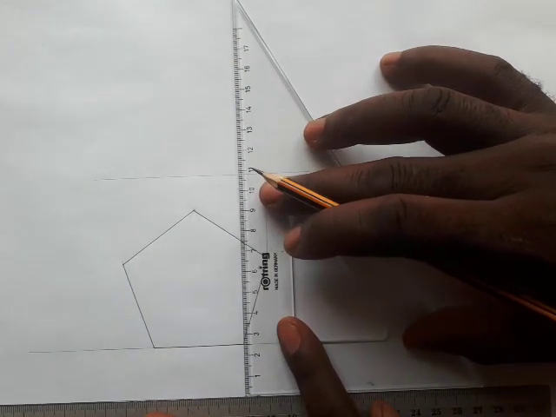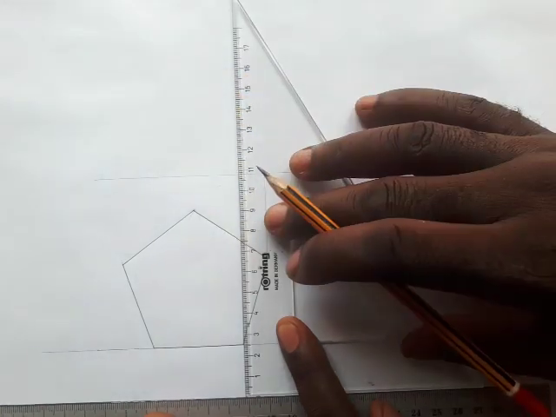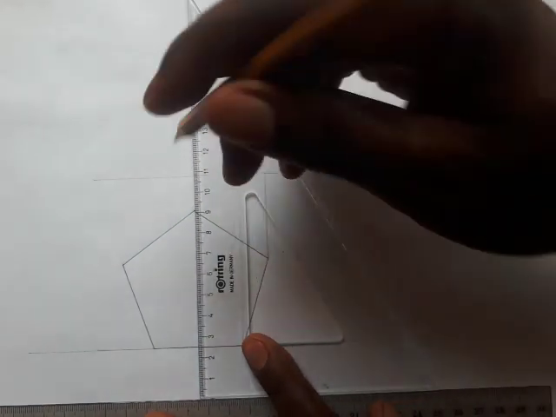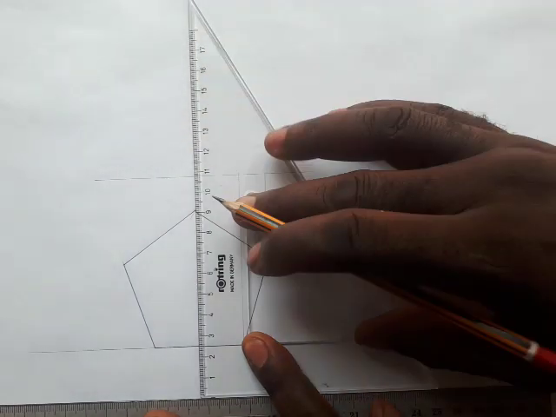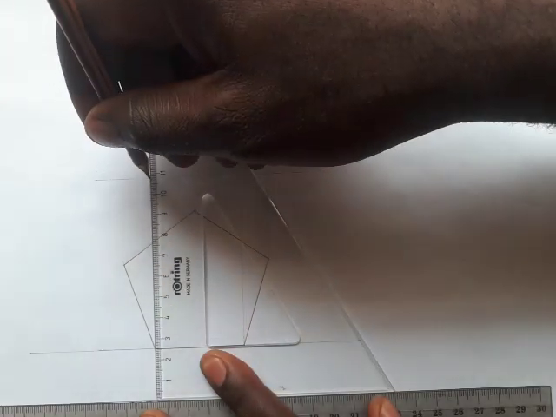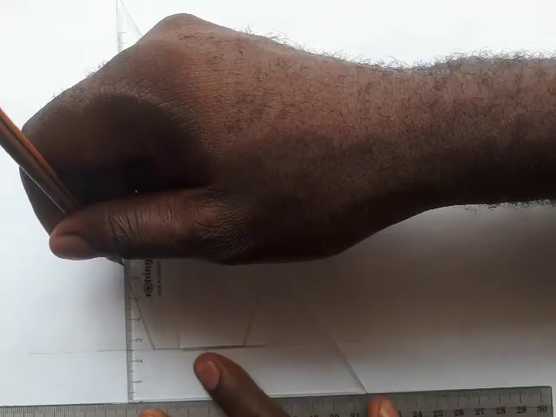Okay, so transfer lines to the horizontal line you drew. Transfer lines from here. Thin lines. Transfer line from here. This you can draw upward. Just extend it to the top. Transfer lines from here to the horizontal line, and transfer lines from here to the horizontal line.